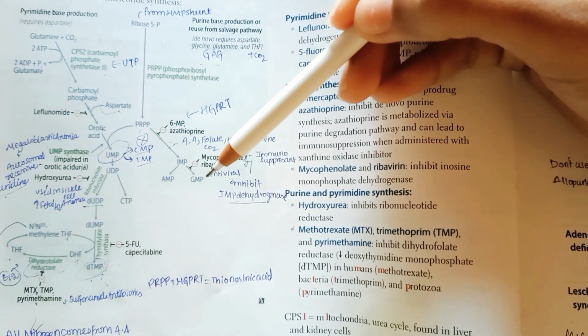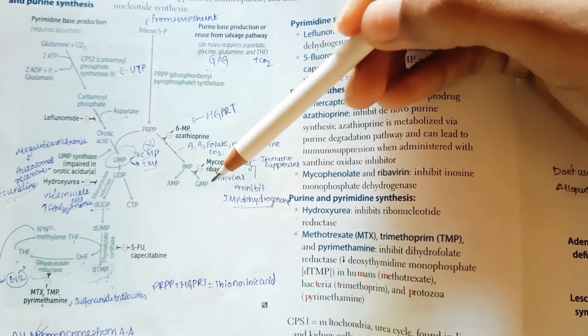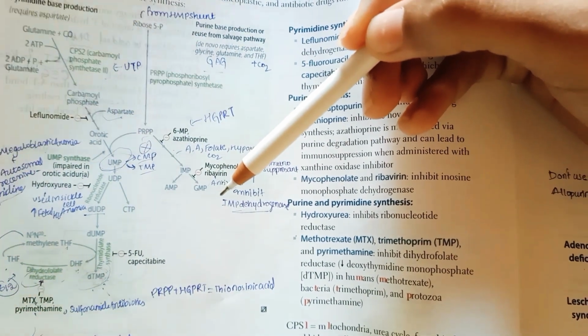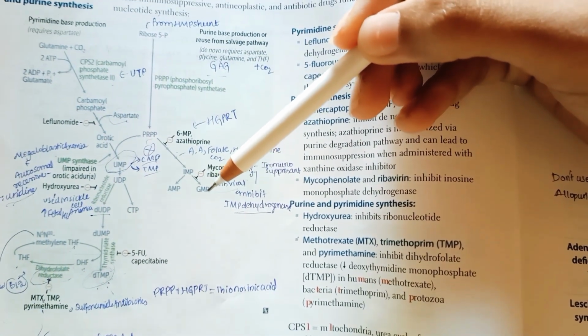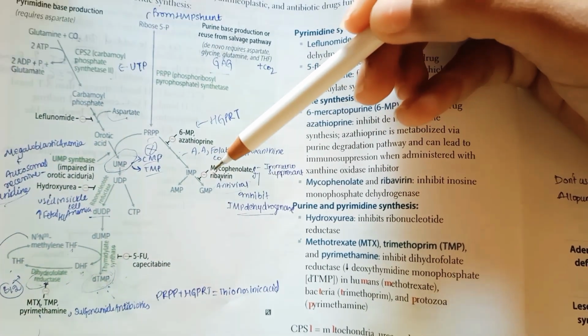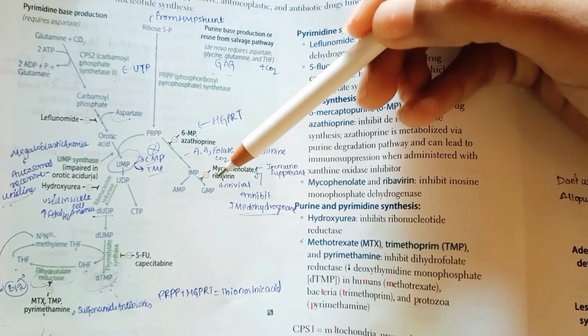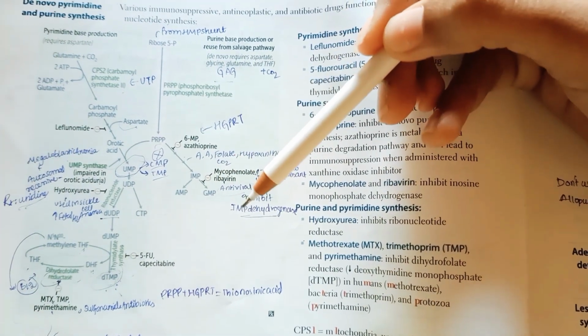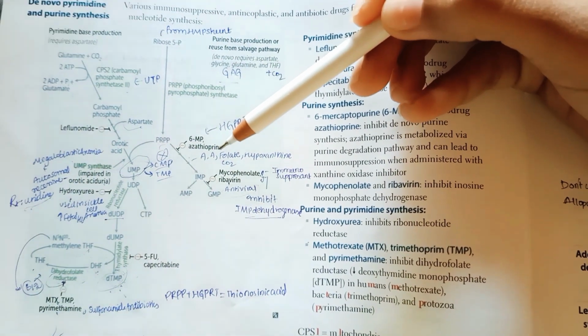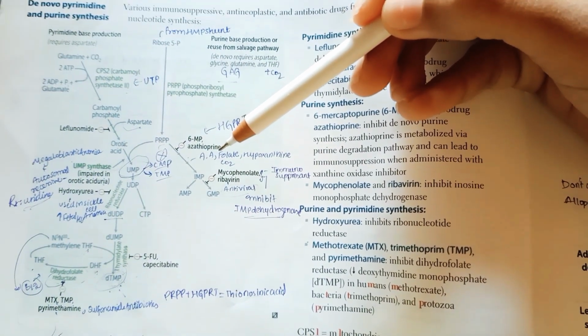Those are the purine's final synthesis pathway products. So if these are not formed, the purine synthesis is stopped. You know that purine is a nitrogenous base, so if this is stopped, the DNA function will stop. So these drugs can be used as anti-neoplastics because they are stopping the DNA synthesis. And these drugs, especially 6-mercaptopurine, azathioprine, can also block the S phase of the cell cycle.